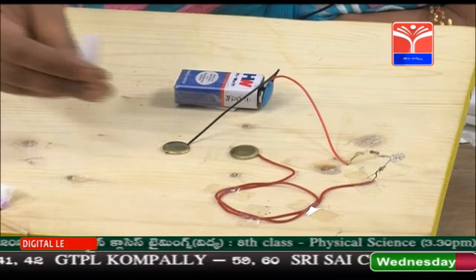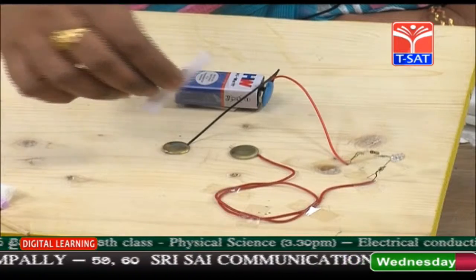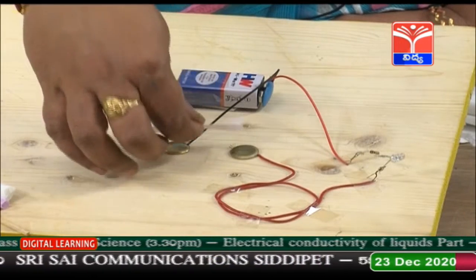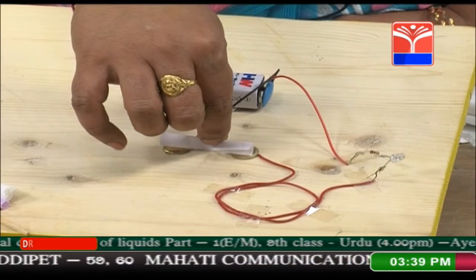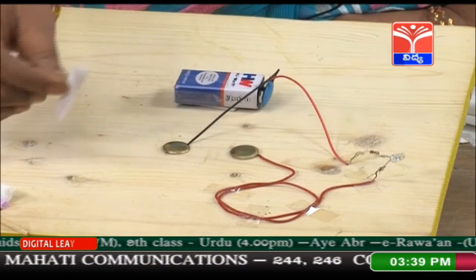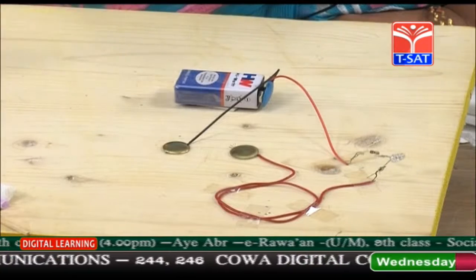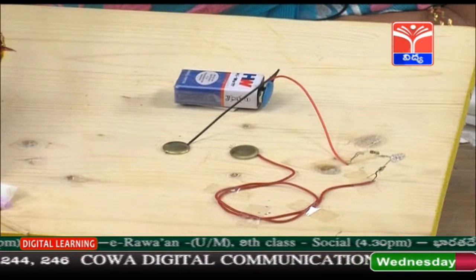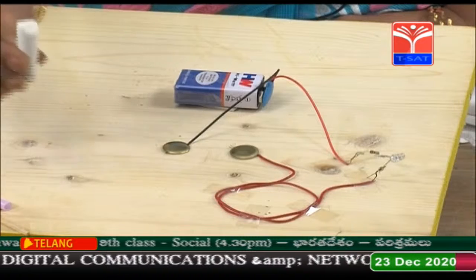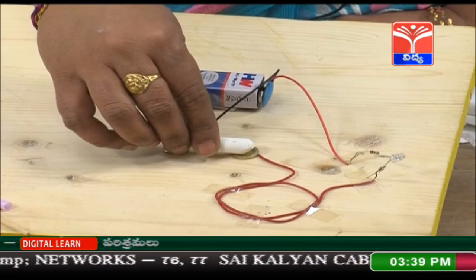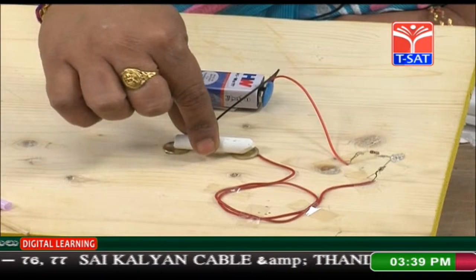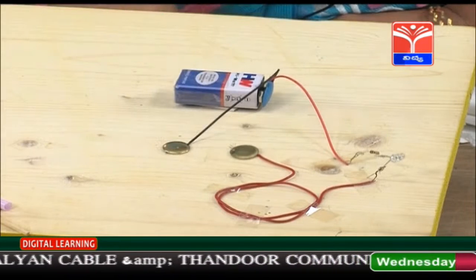Now we have a piece of paper. Children, are you noting down? Keep the piece of paper, children. The bulb is not glowing, which means paper is a bad conductor of electricity. I have a chalk piece. The bulb does not glow, which means chalk piece is a bad conductor of electricity.